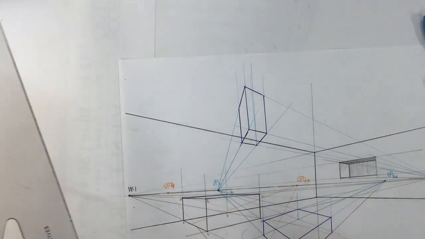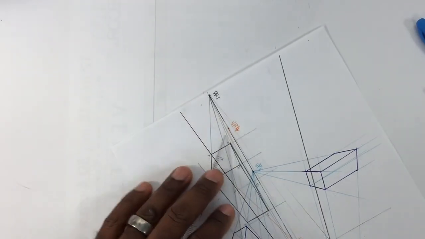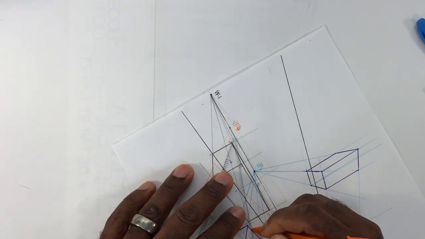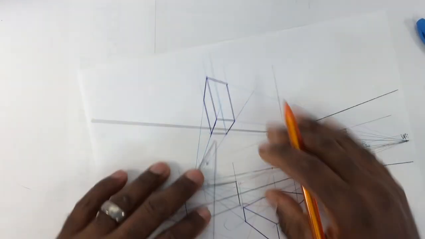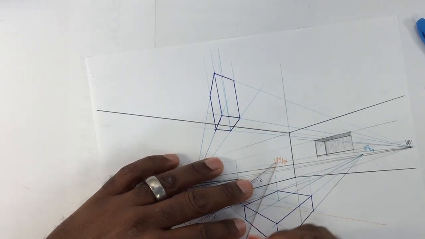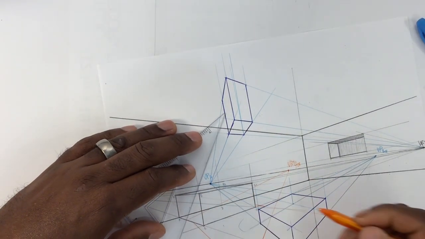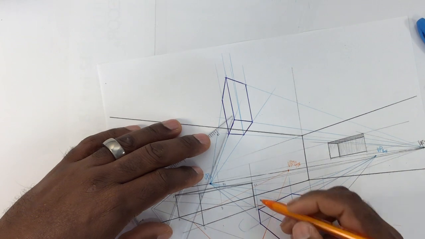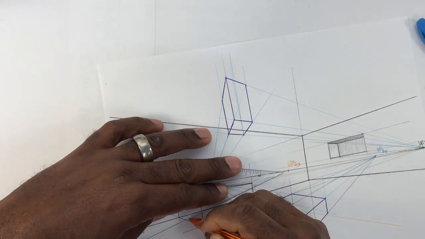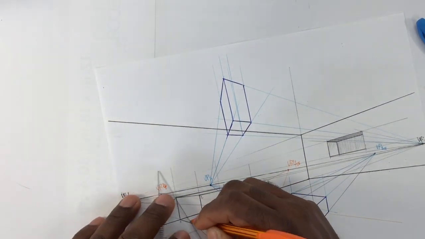So, yeah, I'm going to just... I'll darken it in orange, but then I'll color it in.